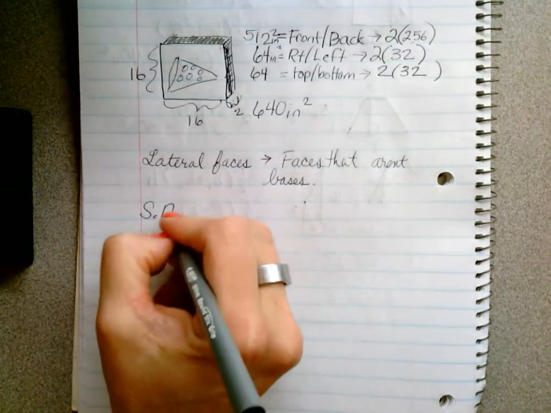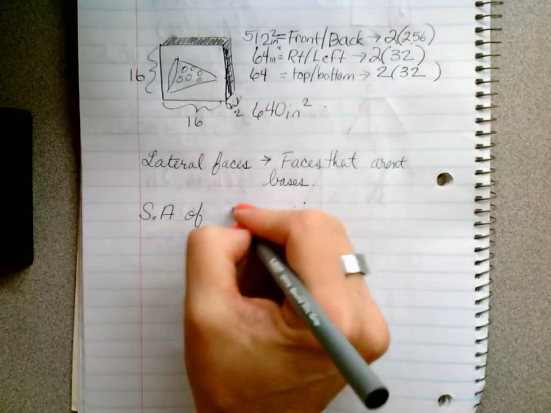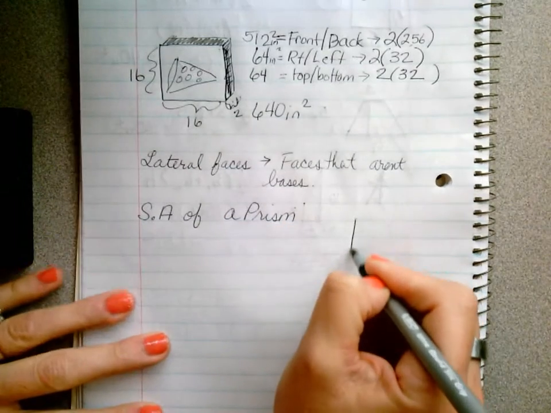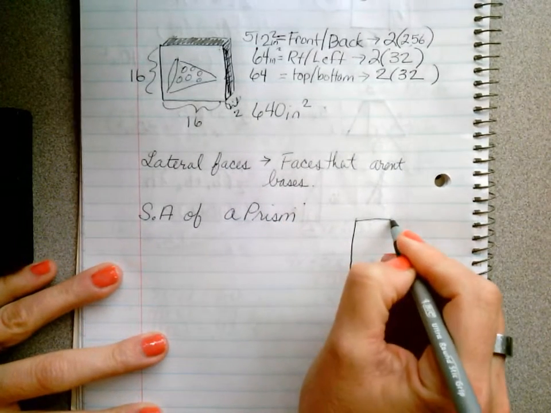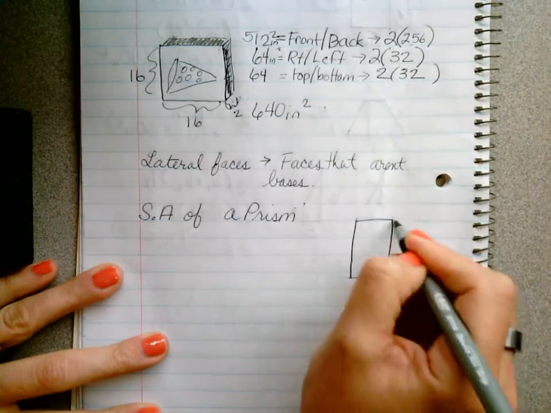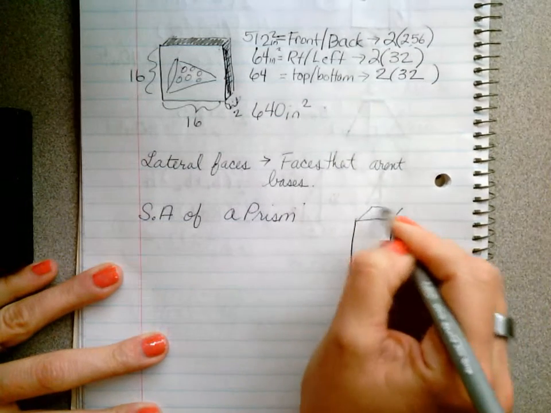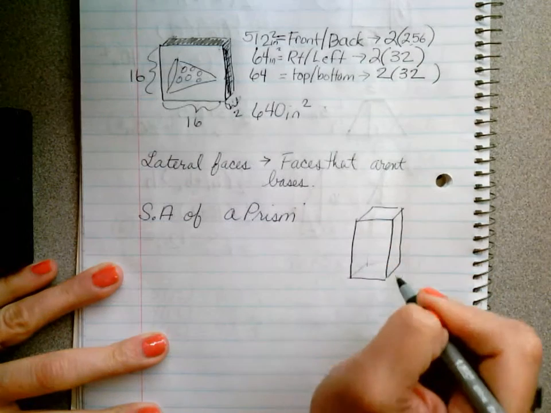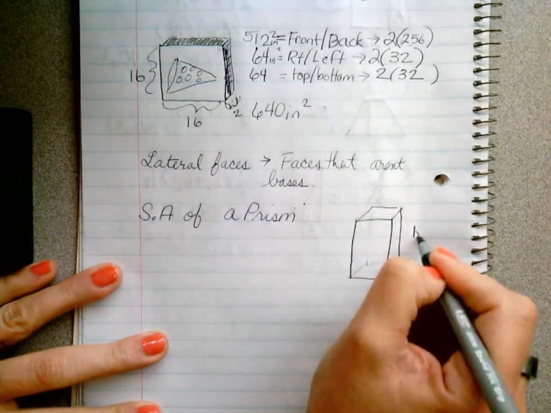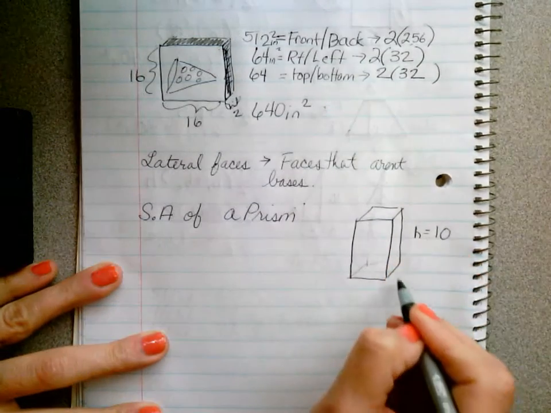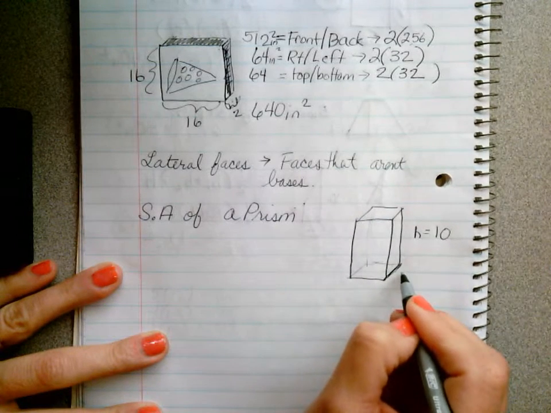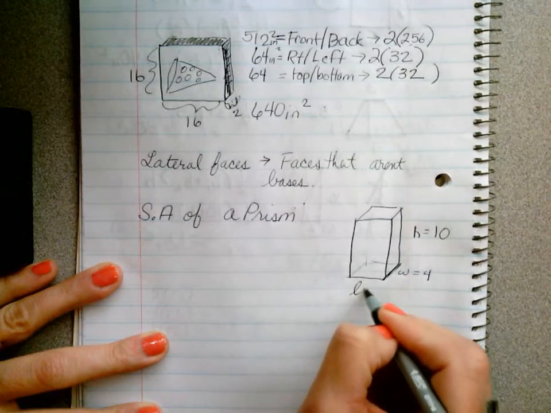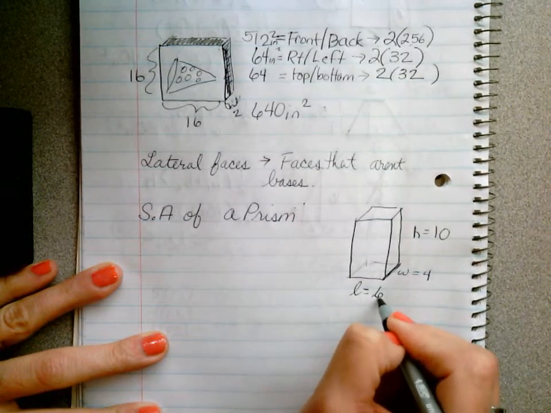They give you a formula, and they've sketched us a nice box. They've given us a height of 10. This piece right here they're going to call a width, and we'll call that a length of 6.